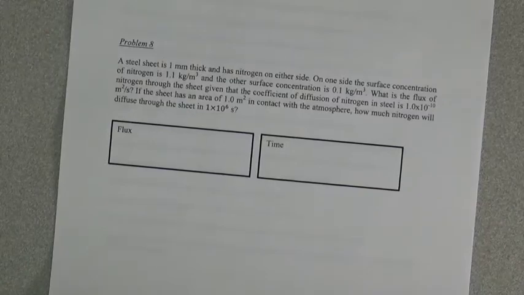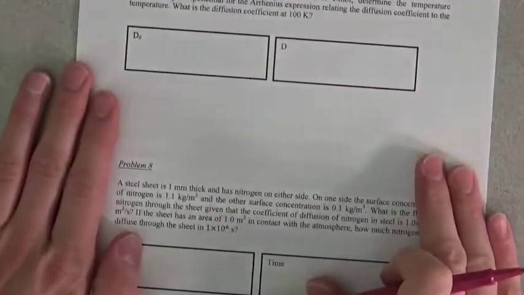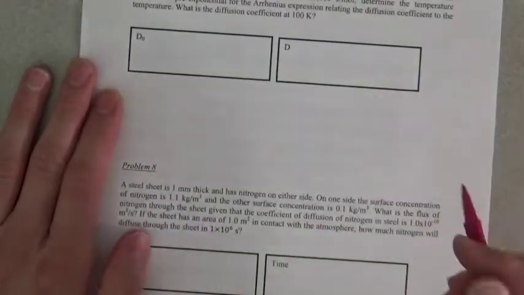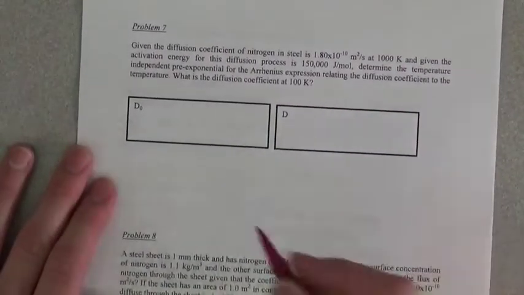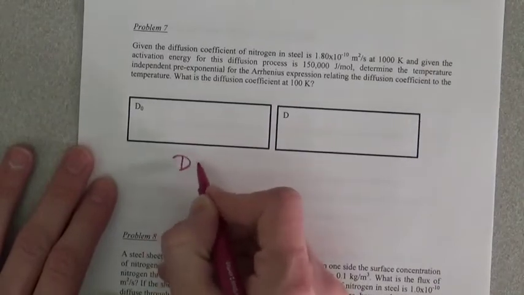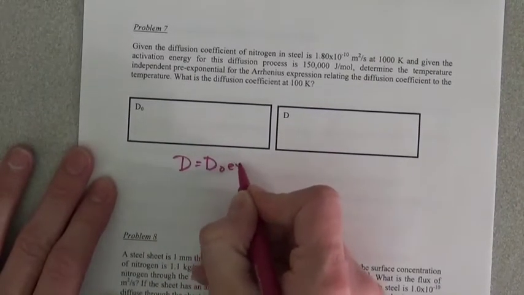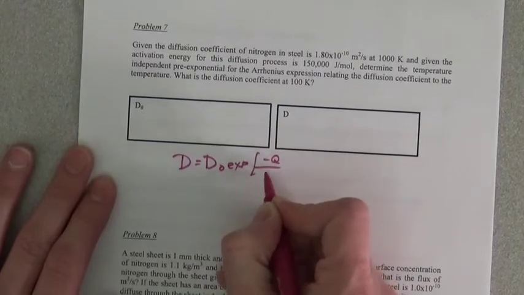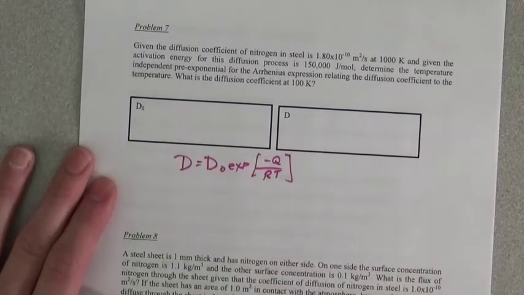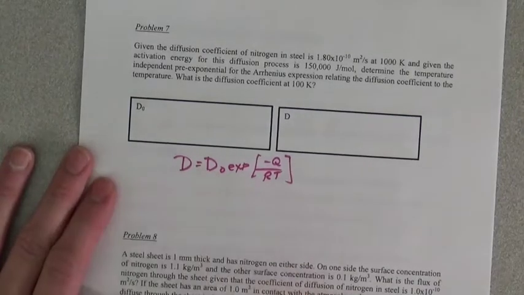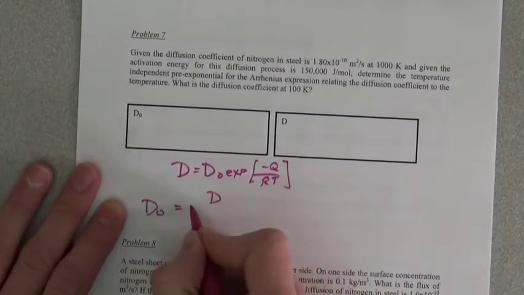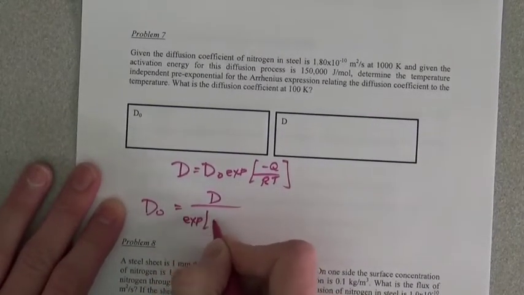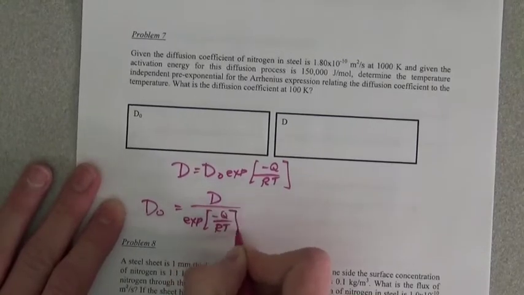This set of problems focused on diffusion. They may be familiar to some of you. These look like problems that you've seen before. And for this we use the Arrhenius relation, D equals D0 times exp of negative Q over RT. And our first step is to solve for the prefactor. So we have D0 is equal to D over exp of negative Q over RT.